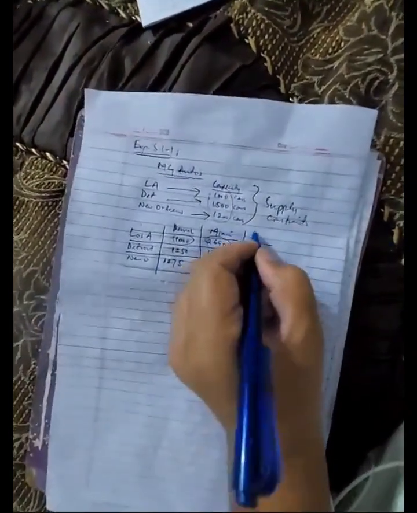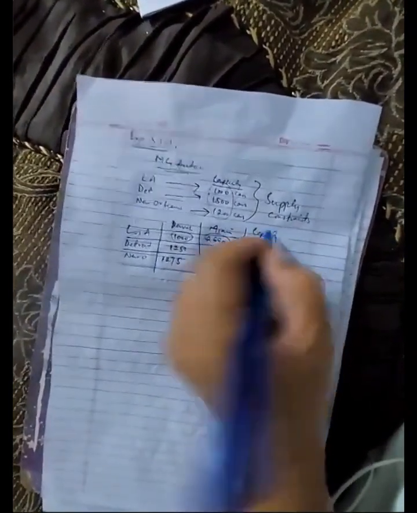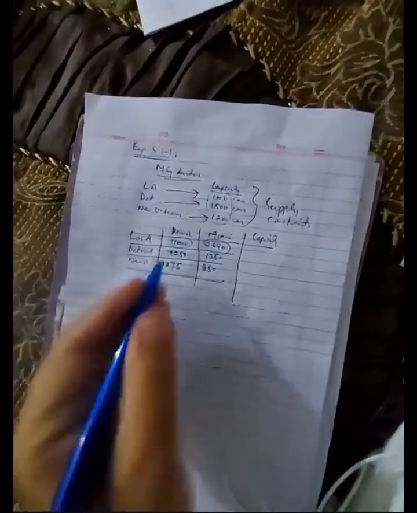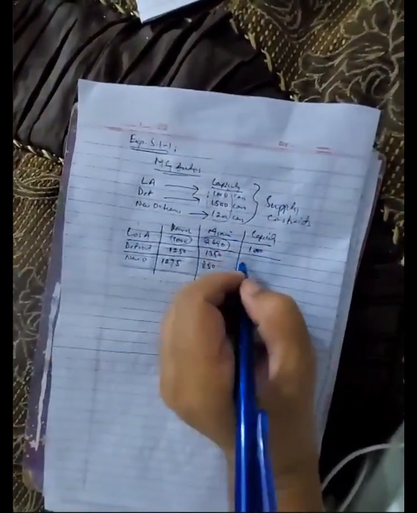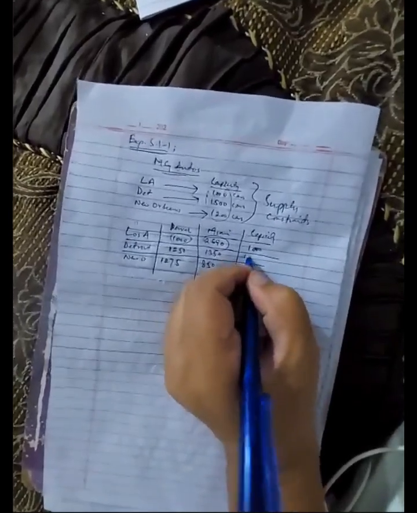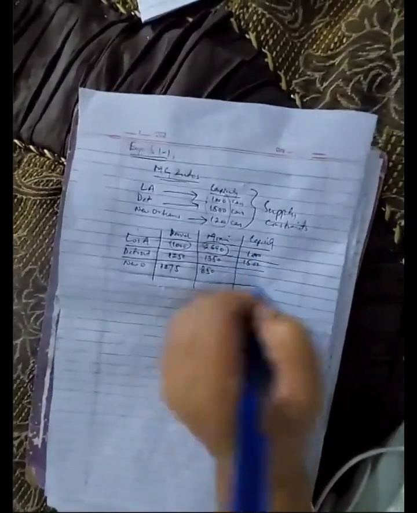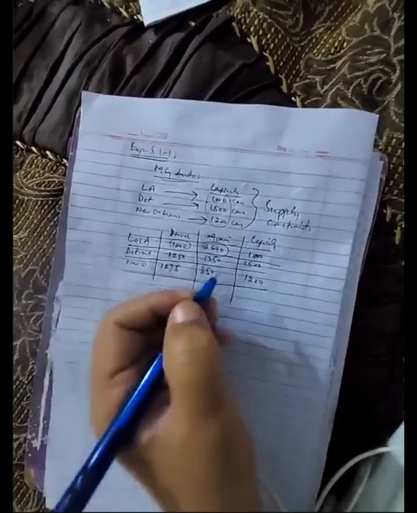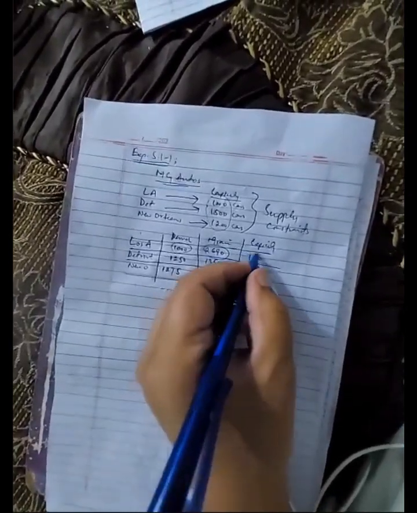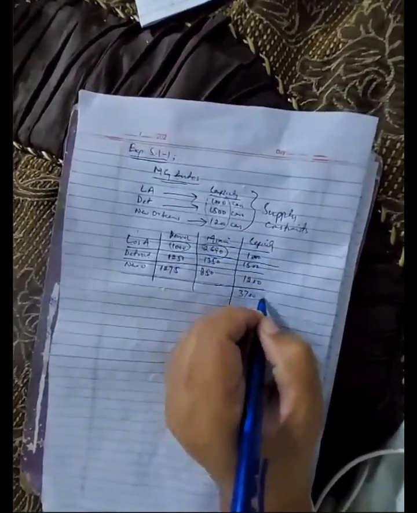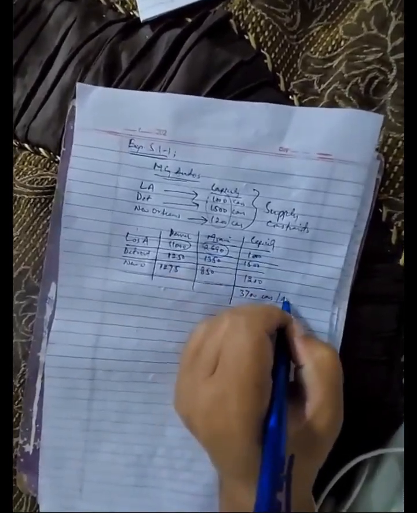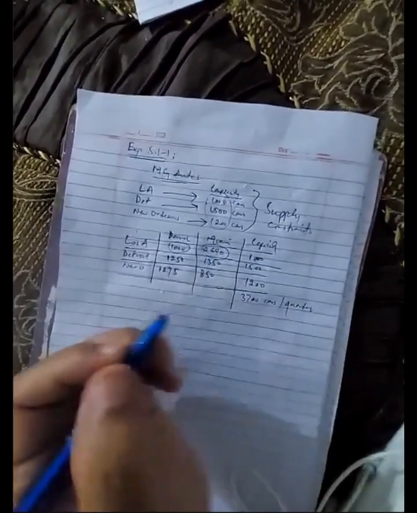Now, this is the capacity. The capacity for Los Angeles is 1000 cars, while for Detroit it is 1500 cars and 1200 cars for New Orleans. Now we will add these three. These three upon addition give us 3700 cars per quarter in total.